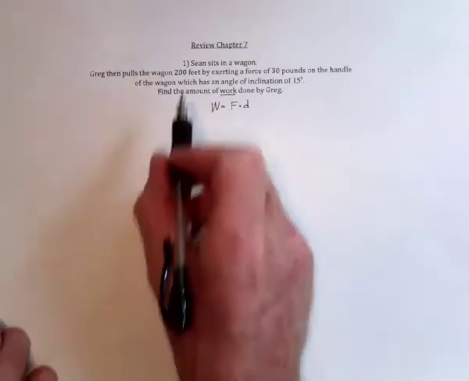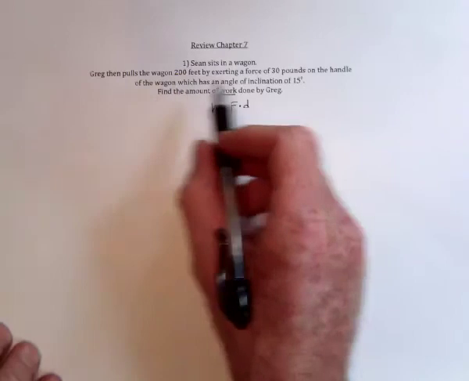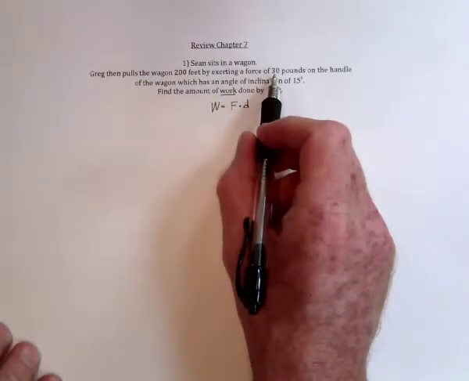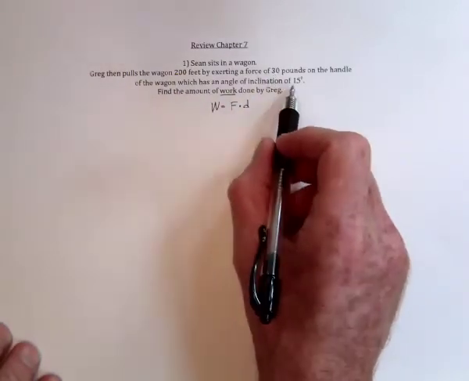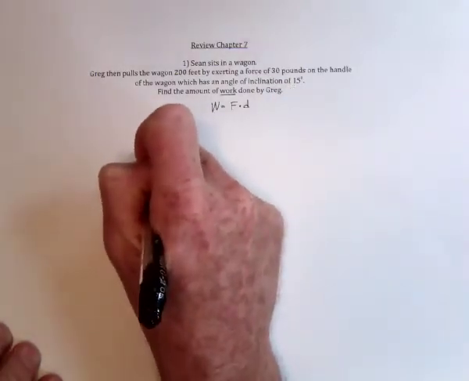So in this one, we have the distance already. The distance is 200 feet. And while we do have a force, it's not going in the right direction. So we need to figure out what direction that force is going in.